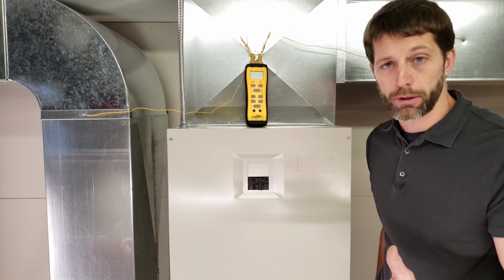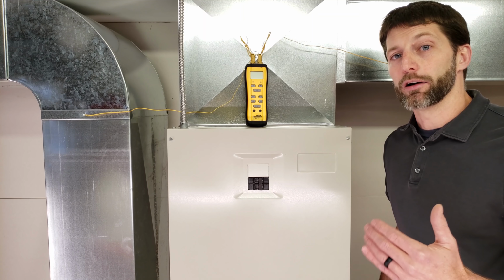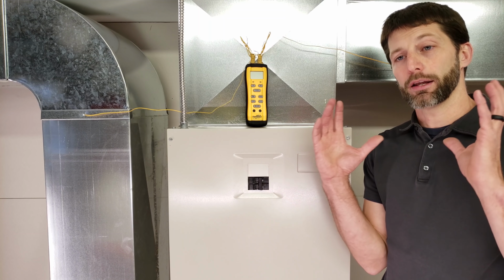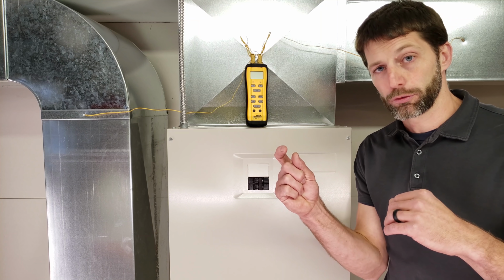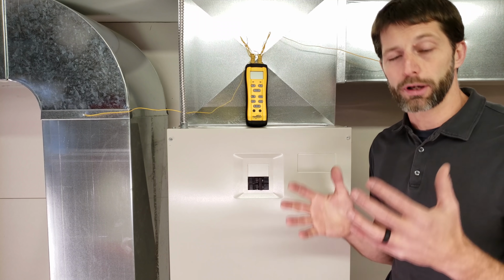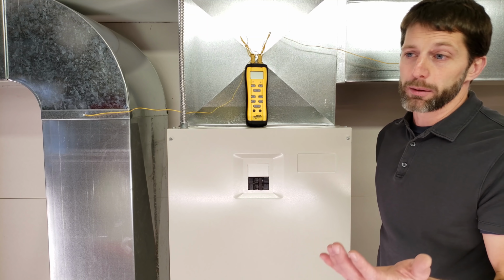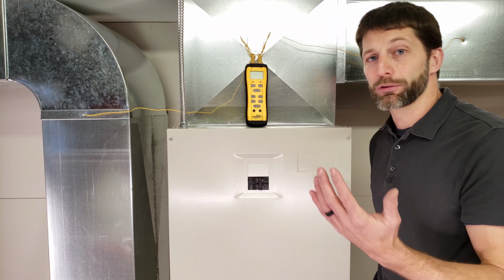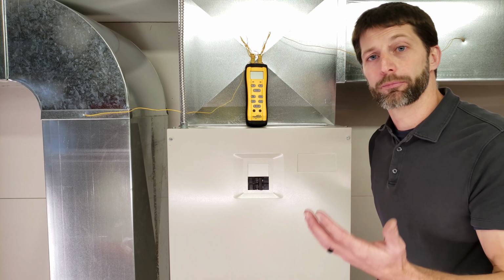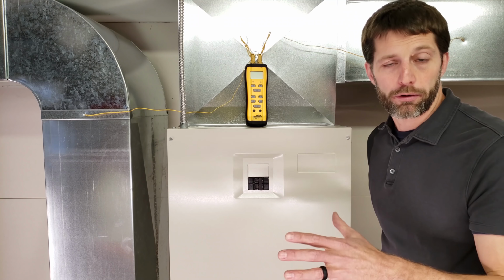Now, if you have a mini split unit, they tend to have more of a saturated state in the evaporator coil, and they have a lower superheat. So they're able to absorb more heat. And so you will have maybe, say, 20 to 24 degree Delta T on a mini split unit. So I just want you to be aware of those things.